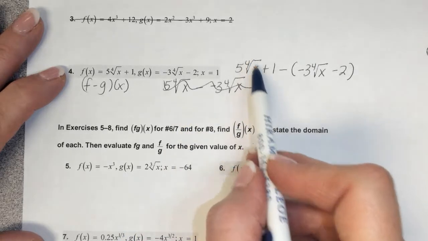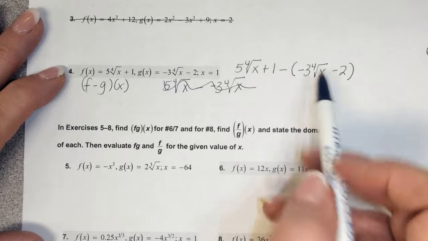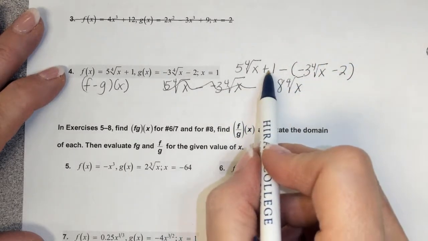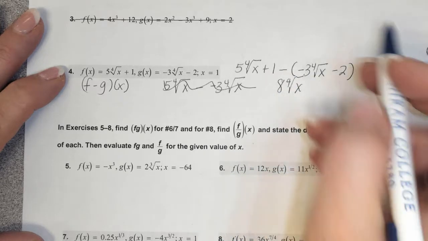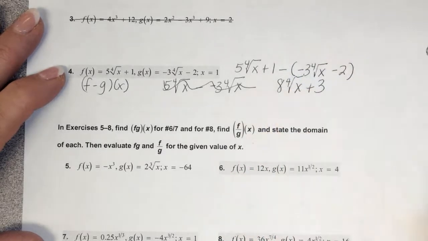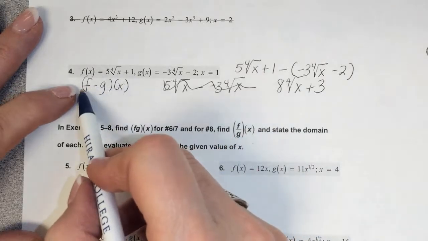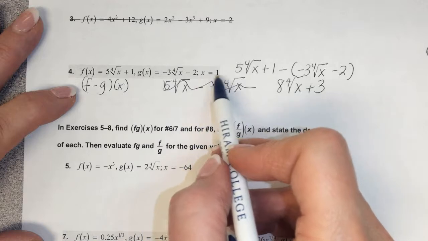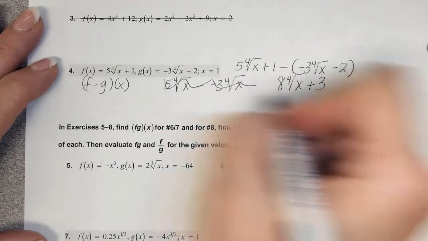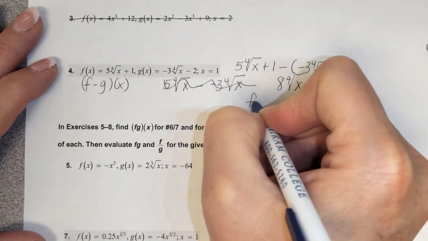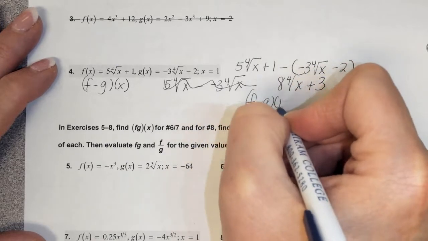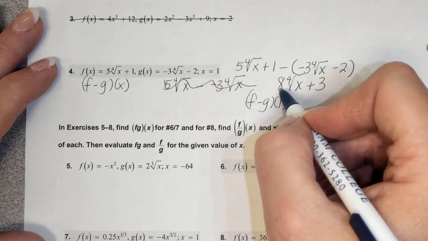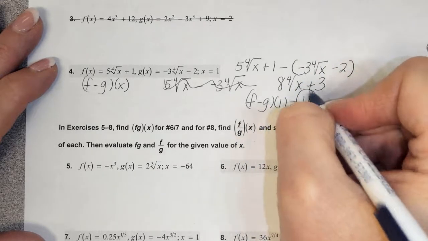So if I have 5 of these minus negative 3 of these, that's going to give me 8 4th root of x. And then if I have 1 minus negative 2, that's going to give me plus 3. So that's what I'm going to get when I subtract those two functions. And now I just have to plug in the number 1. Here's the notation I would use. F minus g of 1 equals, plug in 1 now, 4th root of 1 is 1 times 8 is 8 plus 3 is 11.